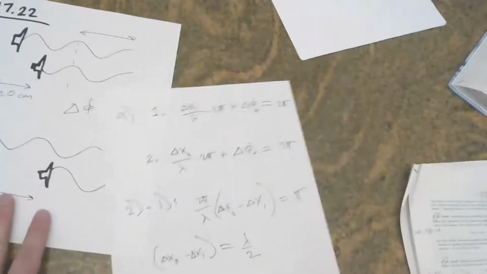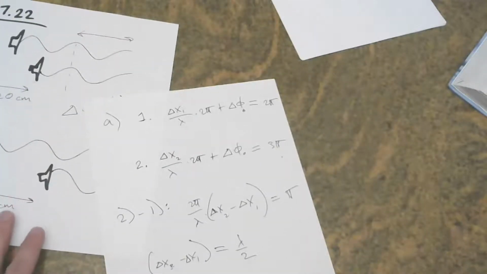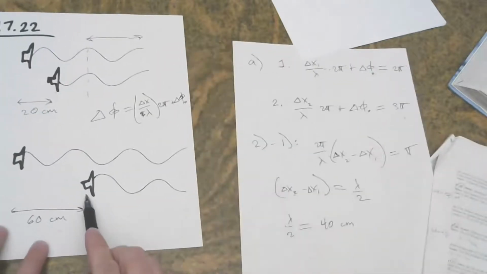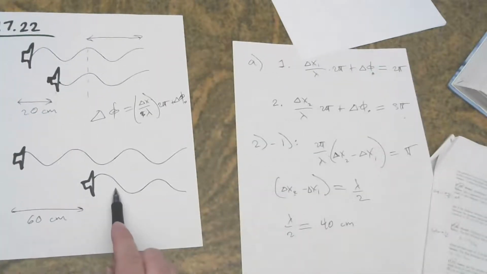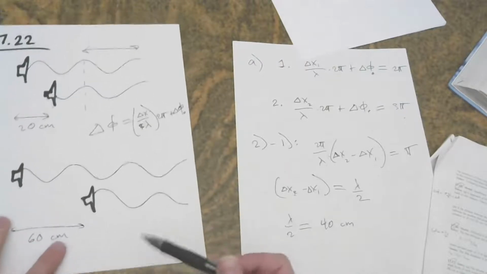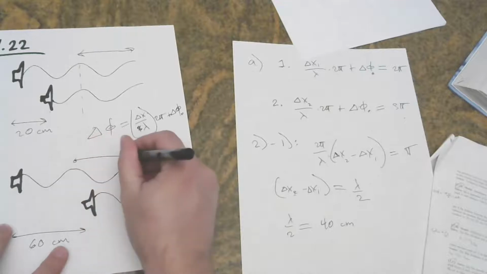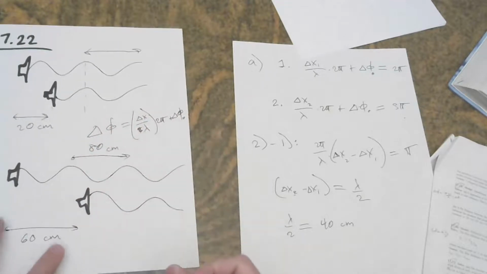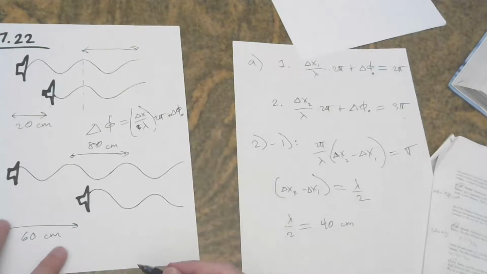Okay, what are they asking for in part B? This is the one where they'd like to know if you continue to scoot this speaker, the bottom speaker, to the right, how far will you have to scoot it before you're back to max constructive interference? You could just look at it graphically. We've already determined that this distance is 80 centimeters. That's the wavelength. And that means half a wavelength is 40 centimeters.